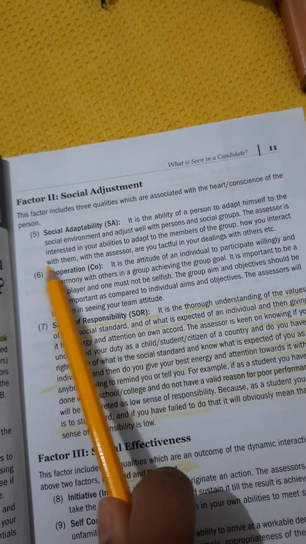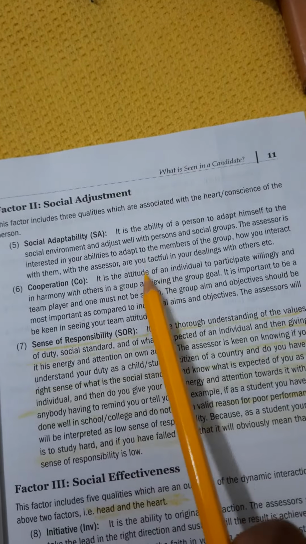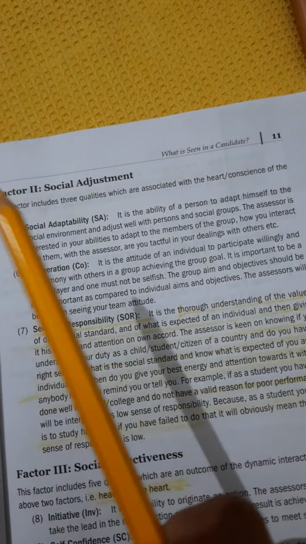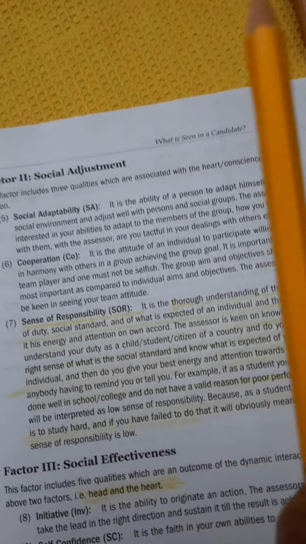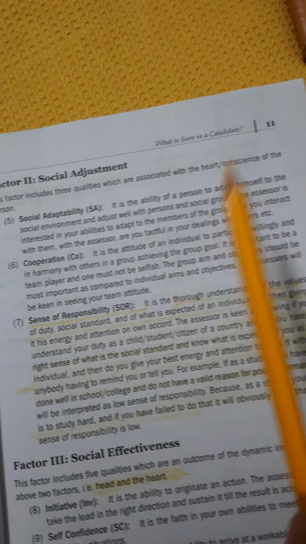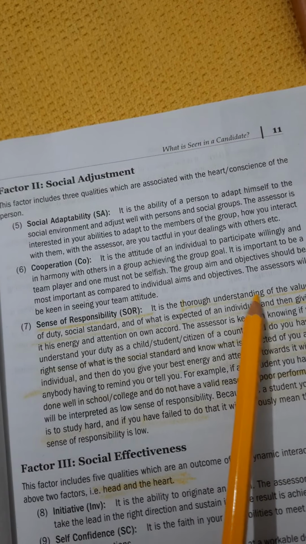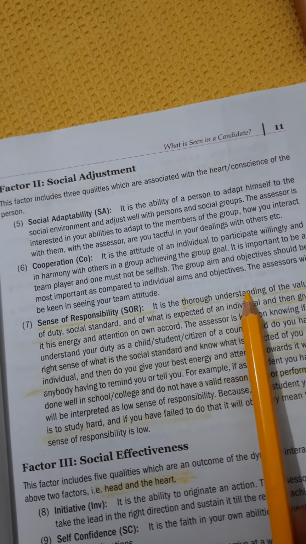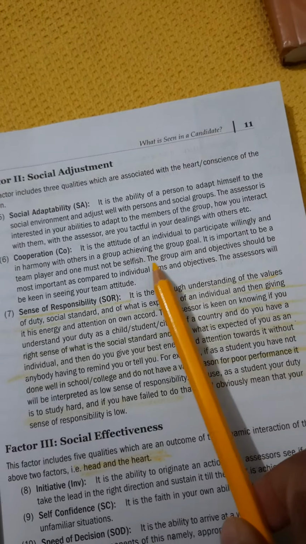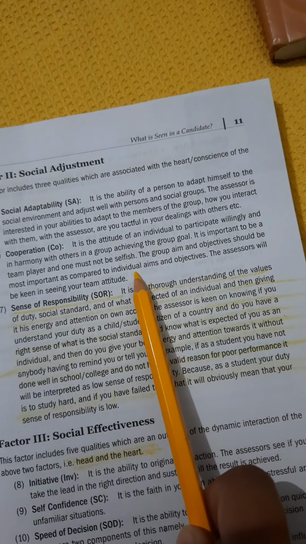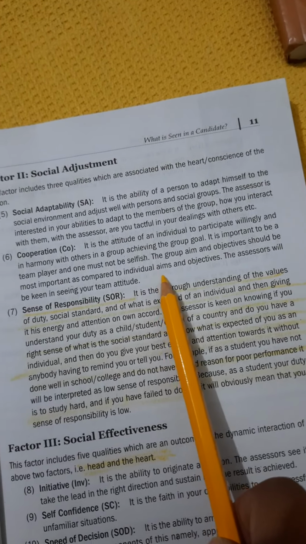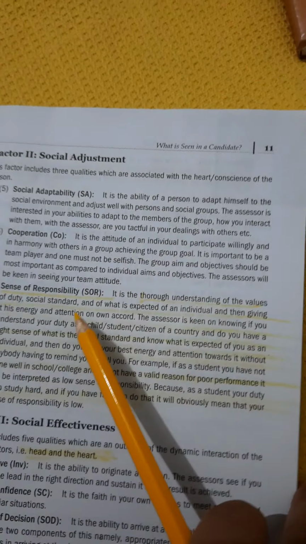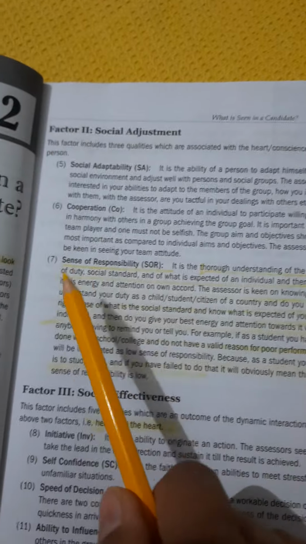Sixth, cooperation, CO. It is the attitude of an individual to participate willingly and in harmony with others in a group achieving the group goal. It is important to be a team player and one must not be selfish. The group aim and objectives should be most important as compared to individual aims and objectives. The assessors will be keen in seeing your team attitude.